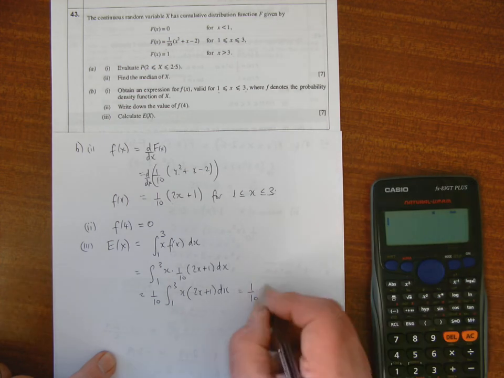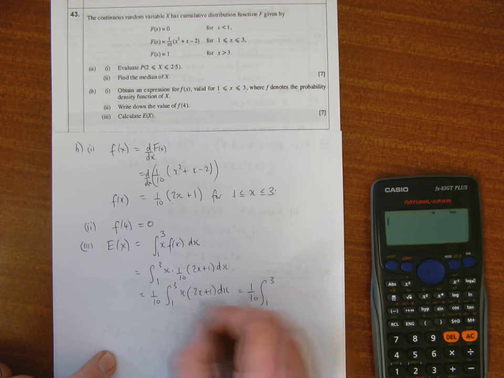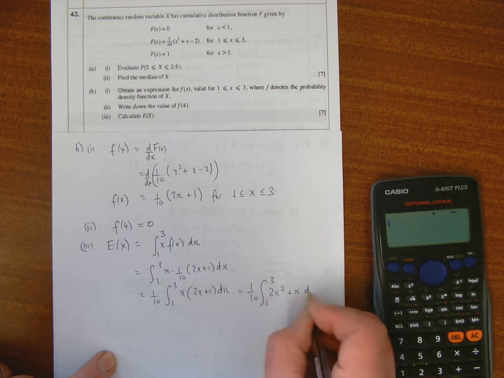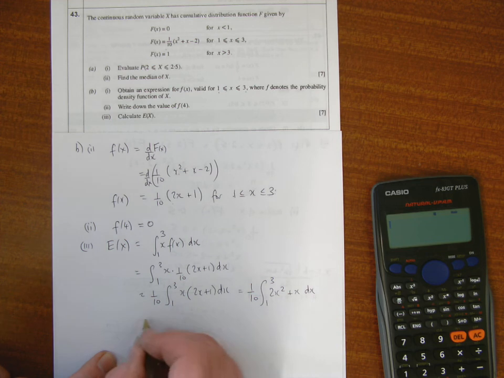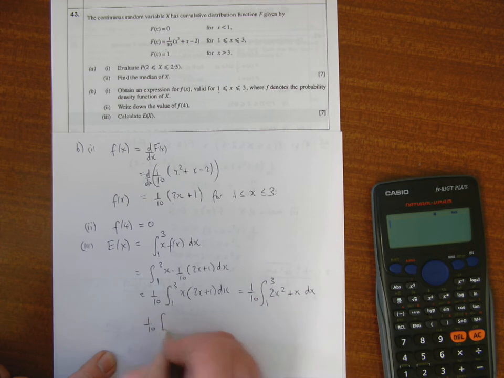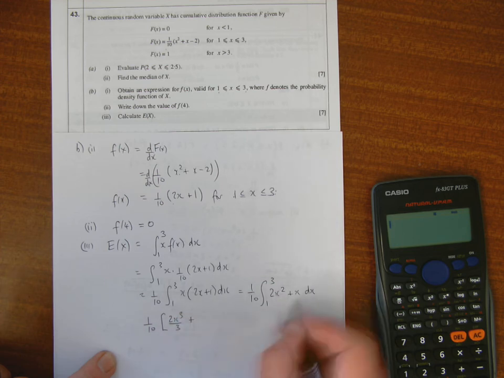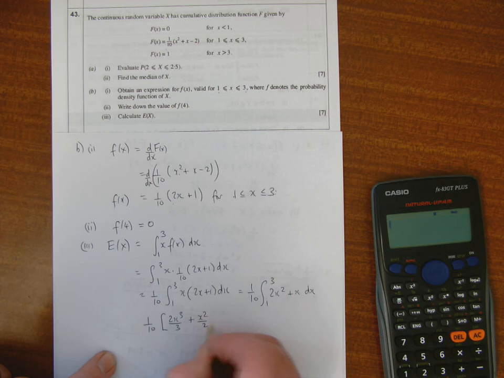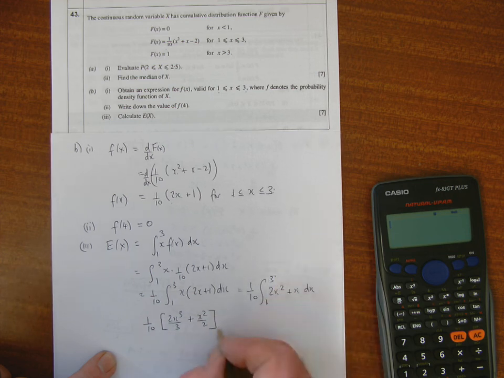That's 1/10 the integral from 1 to 3 of 2x squared plus x dx. Then I integrate: 2x squared goes to 2x cubed over 3, plus x squared over 2, from 1 to 3.